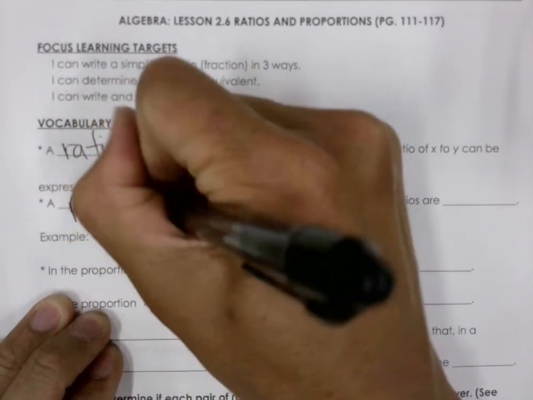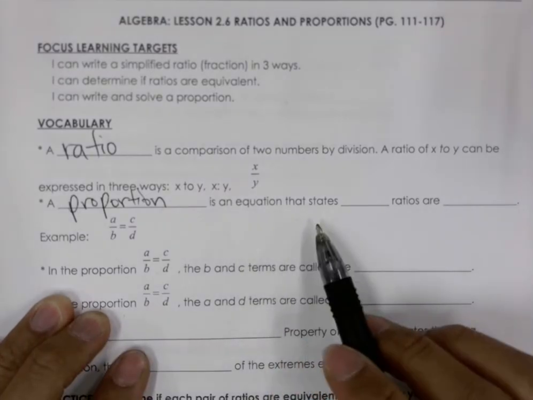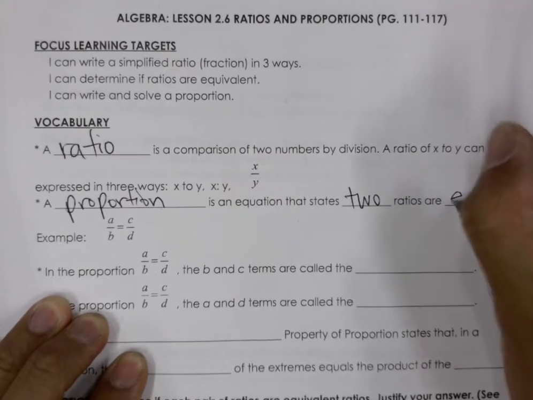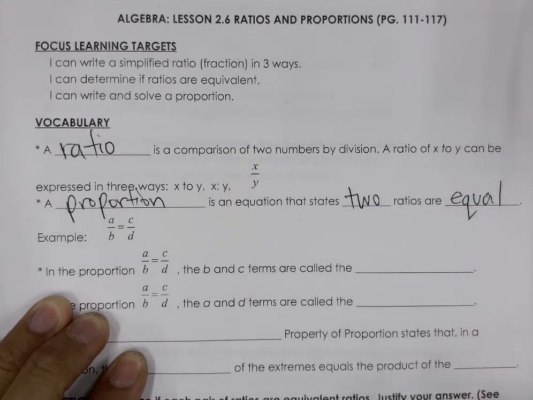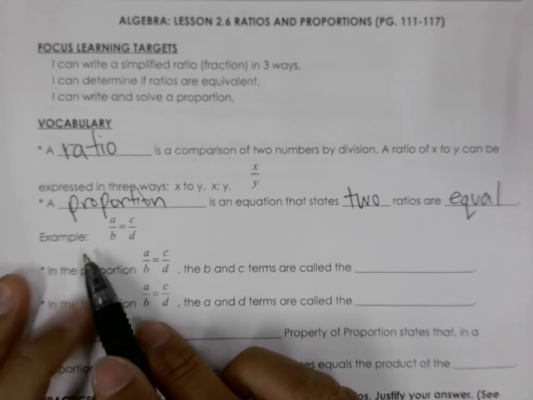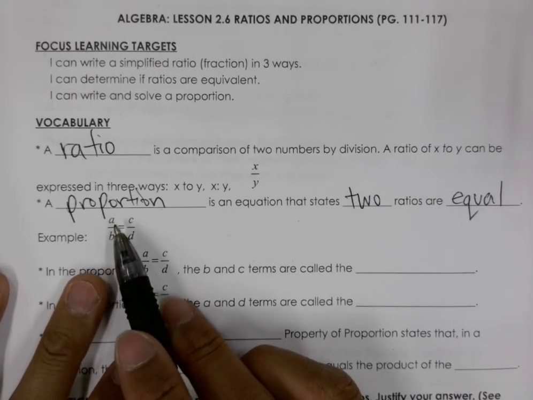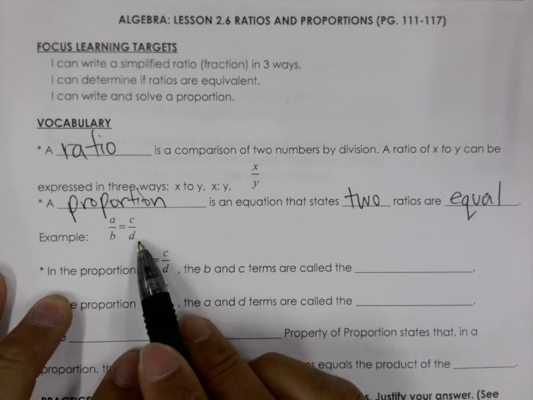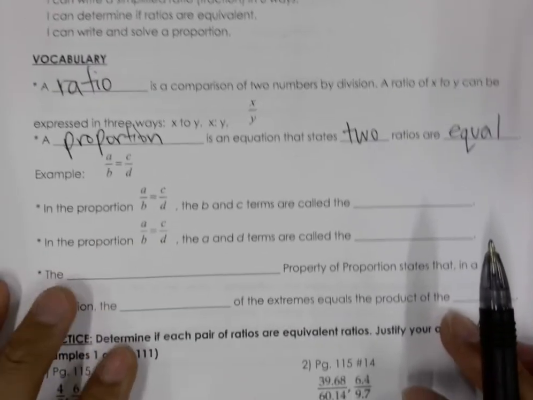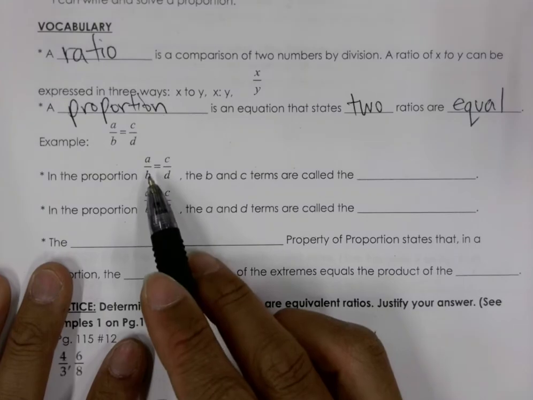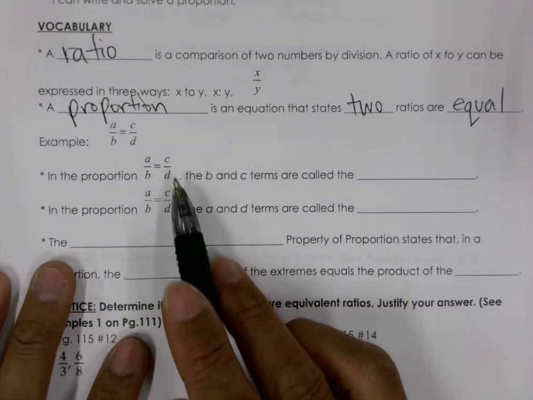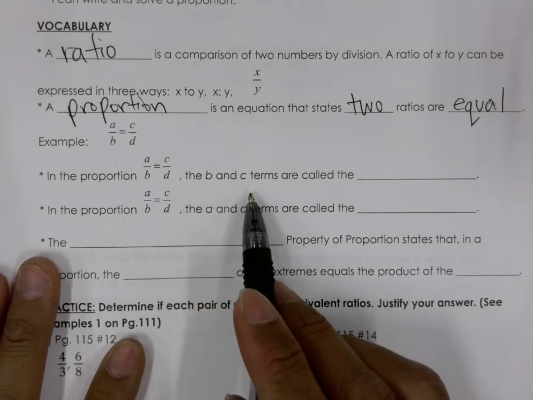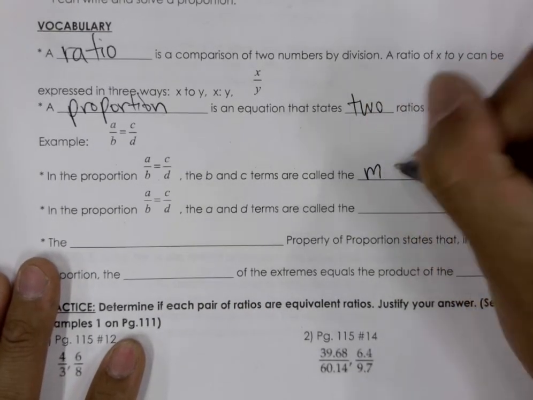A proportion is an equation that states two ratios are equal. And here's an example. We have two ratios in the form A over B is equal to C over D. And in the proportion A over B equals C over D, the terms B and C are called the means.